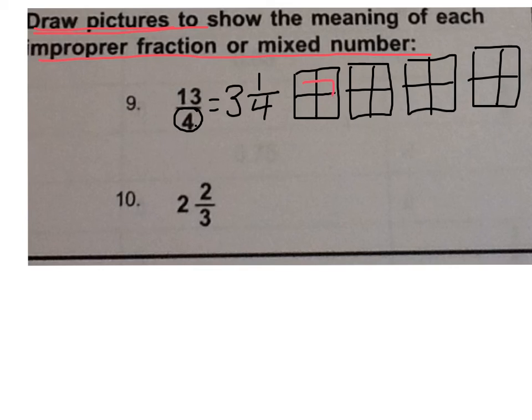And a little quick check. I've got 1, 2, 3, 4, 5, 6, 7, 8, 9, 10, 11, 12, 13 quarters. Yeah, check-a-choo.